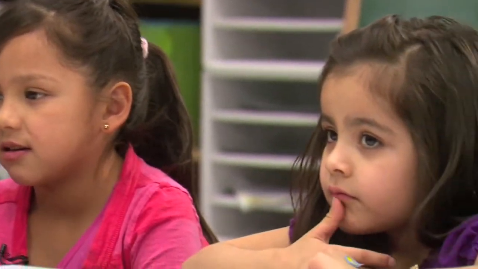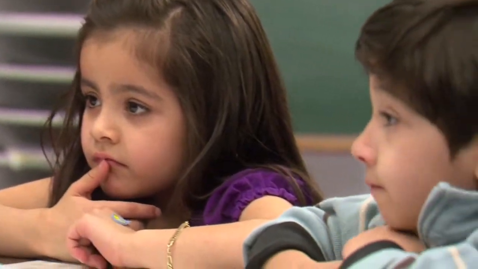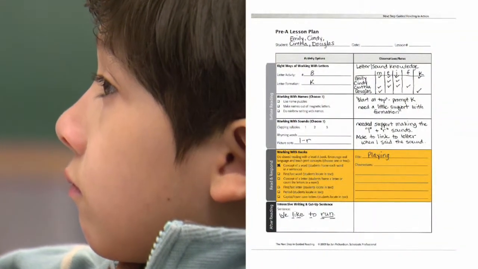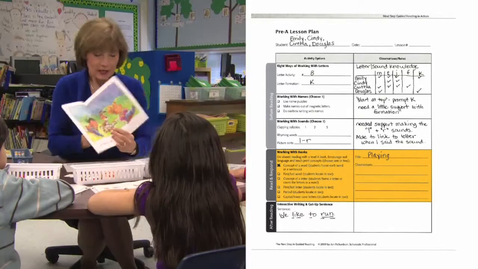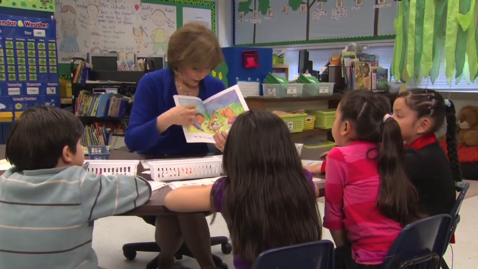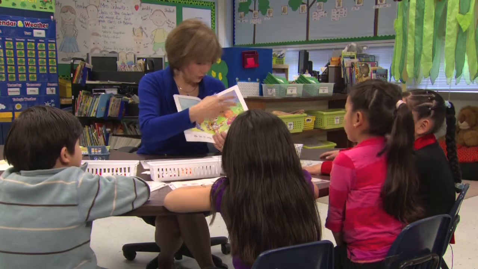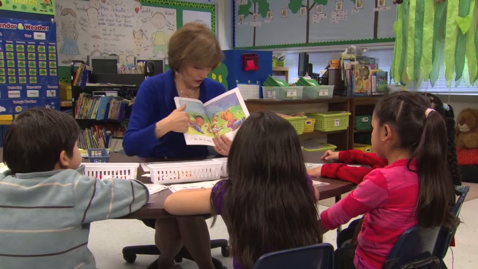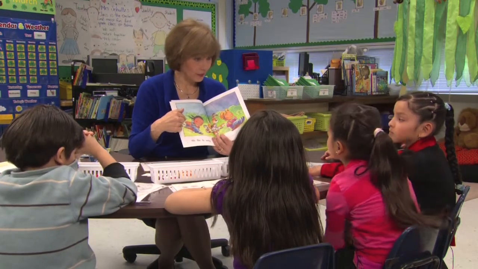Now we're ready to read our book, and it's called Playing, and this is about different things children like to play when they're in the playground. So we're going to take turns talking about what they like to do. You're going to tell me the kids like to, and you're going to use your picture to help you. I'm going to let Cynthia start. Tell me about the picture. What do they like to do?